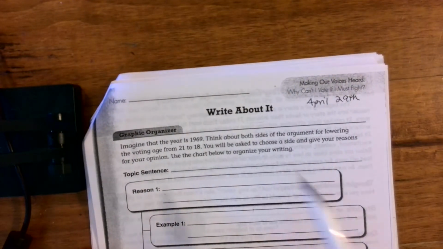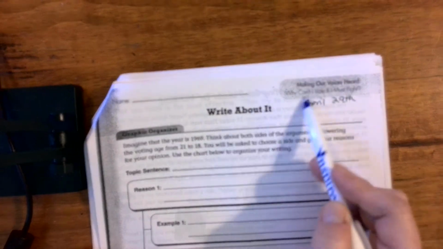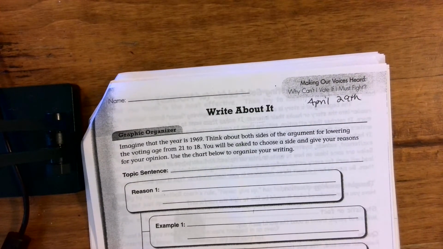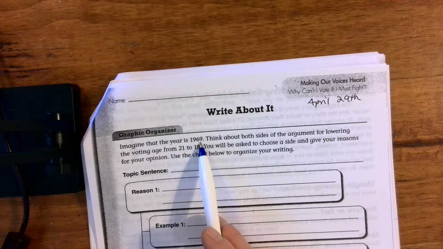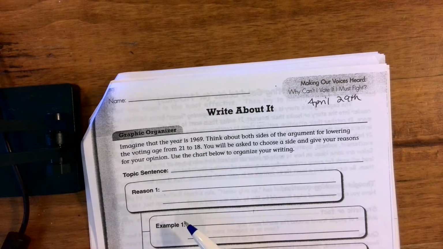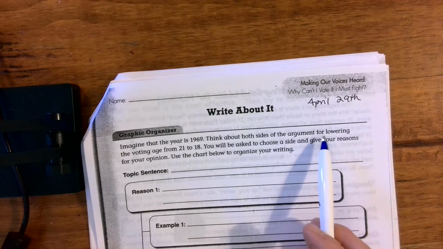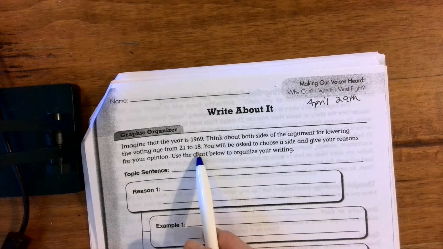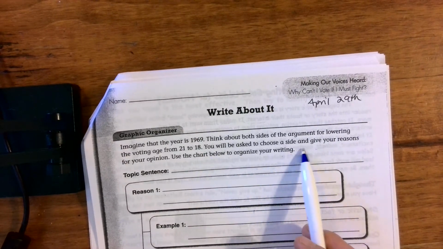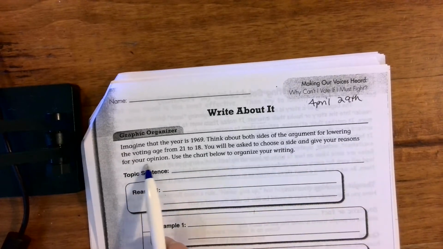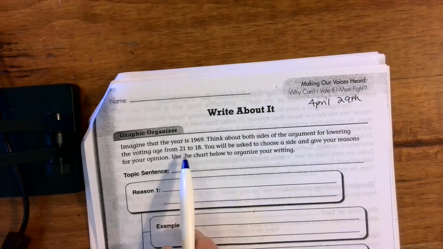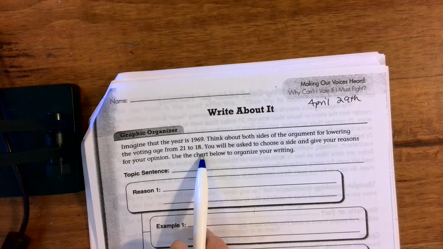All right, I'm in my packet where it says write about it, and this says April 29th. And here's your writing prompt. Imagine that the year is 1969. So this is when the Vietnam War was going. Think about both sides of the argument for lowering the voting age from 21 to 18. You will be asked to choose a side and give your reasons for your opinion. So should they lower the voting age from 21 to 18?